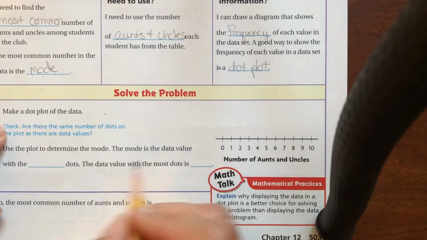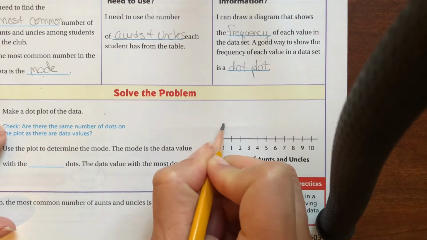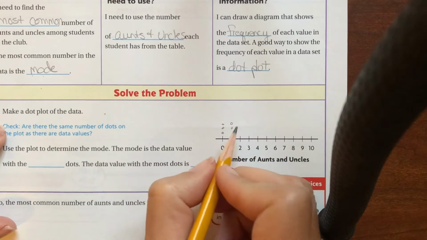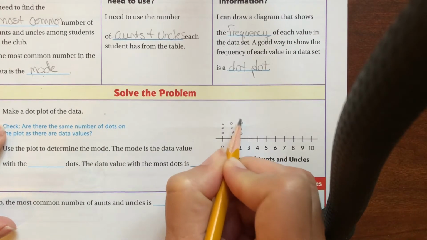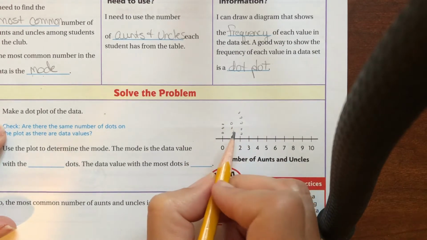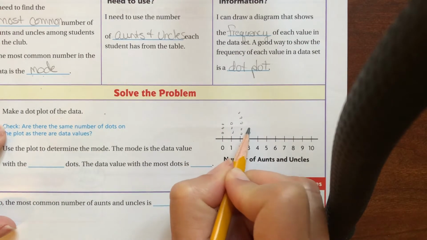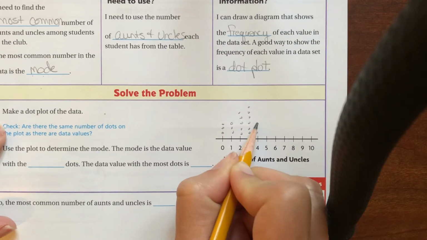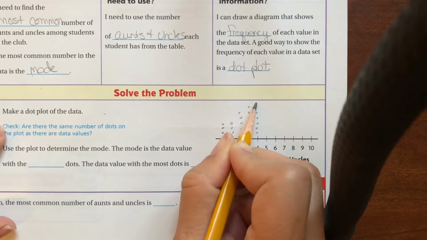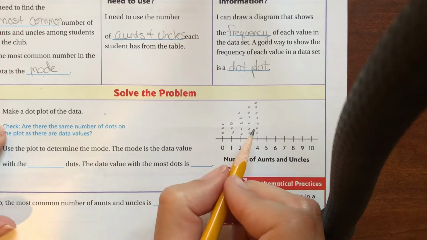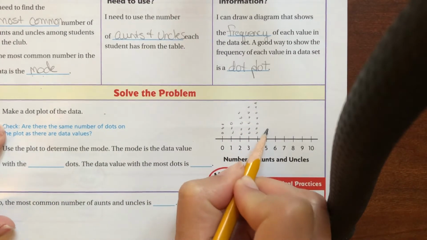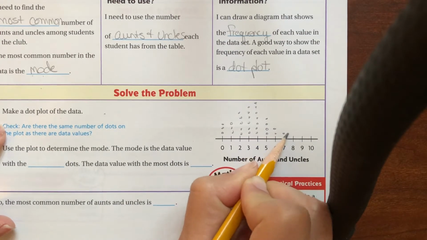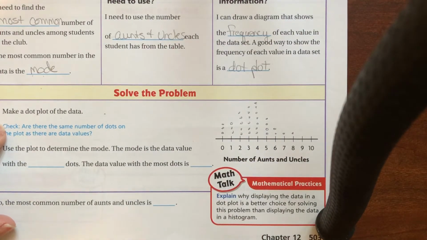I guess, okay, so I could do that real quick. 1, 2, 3. 1, 2, 3. 1, 2, 3, 4, 5. 3 is 6. 1, 2, 3, 4, 5, 6. 1, 2, 3, 4, 5, 6, 7. 5 is 4. 1, 2, 3, 4. 1, 2, 1, 1. All right, there we go.